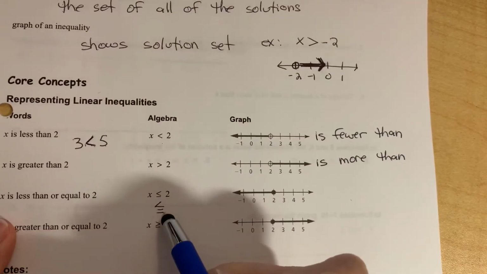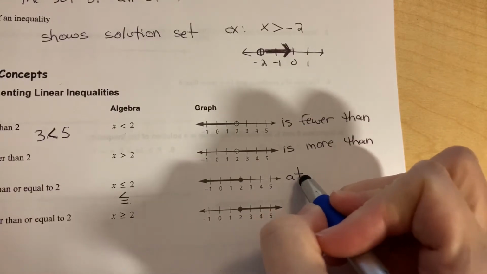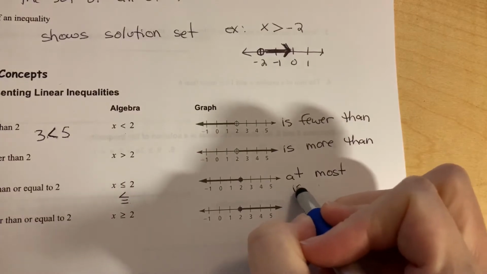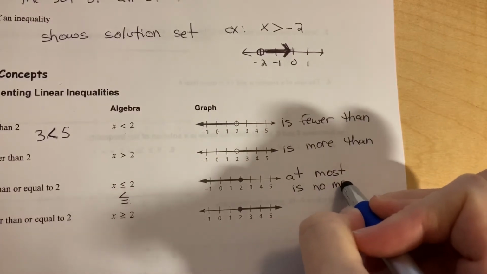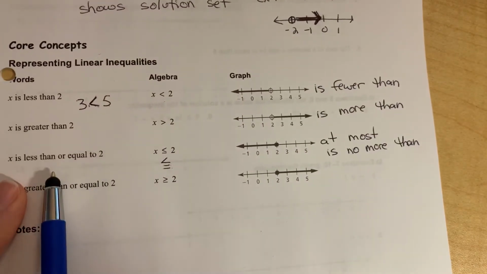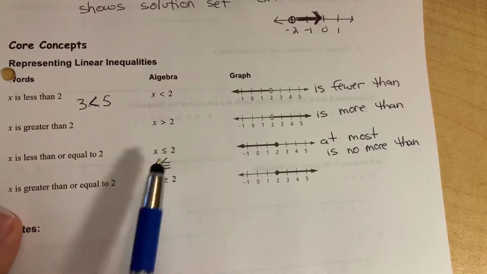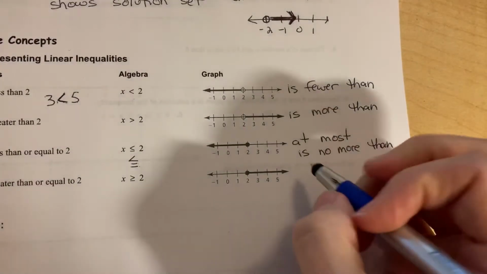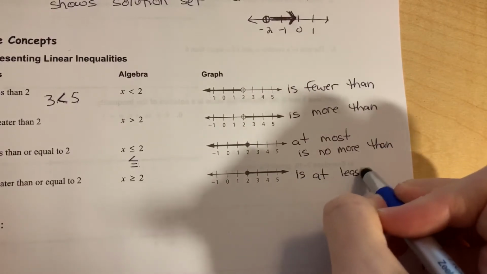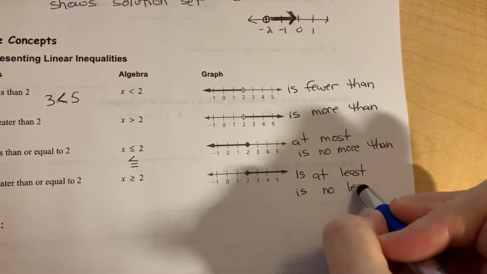Less than or equal to, you might see at most or is no more than. So at most or is no more than would be used to refer to x is less than or equal to. And greater than or equal to, you might see is at least or is no less than.